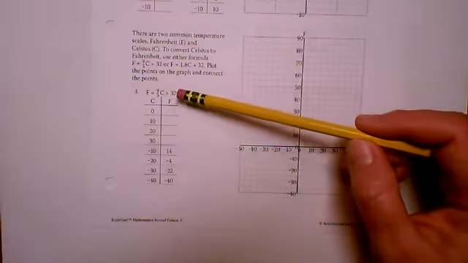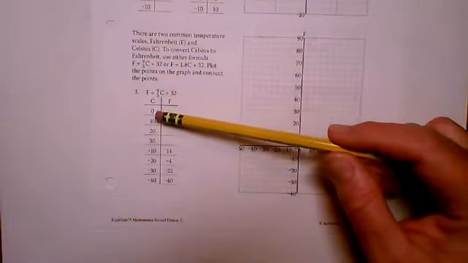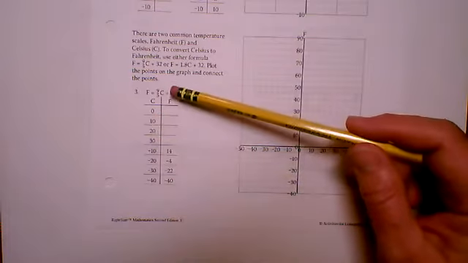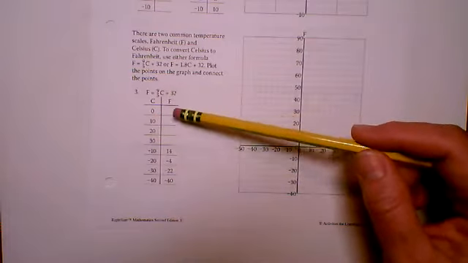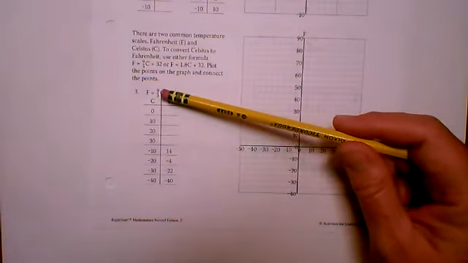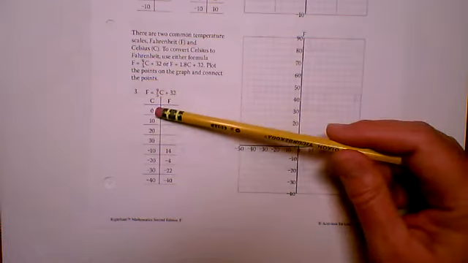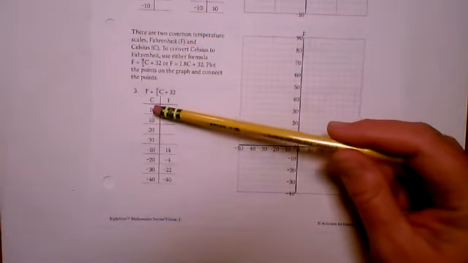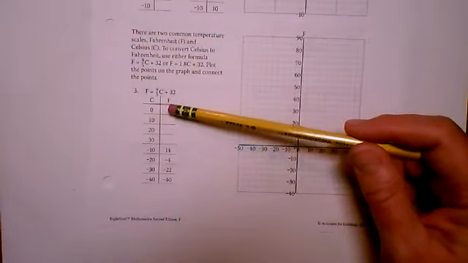So your child should go ahead and fill in what C is for each of these into the equation and figure out what the Fahrenheit is. So 9/5 times 0, which is what Celsius is here, plus 32 is going to be 32. So 0 Celsius is 32 Fahrenheit.